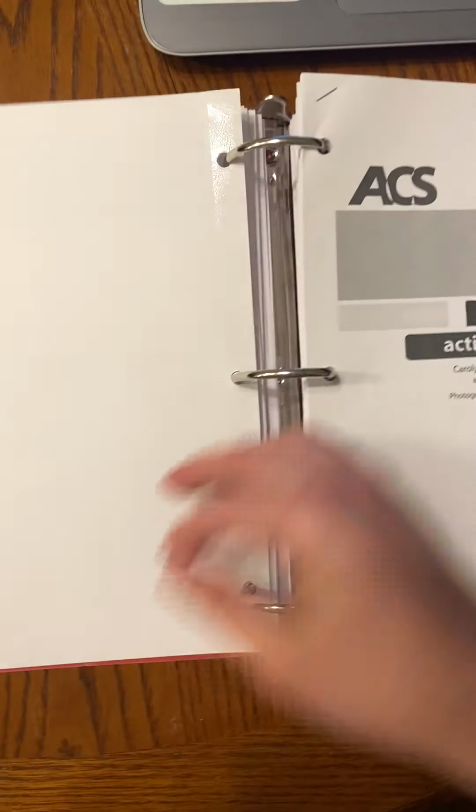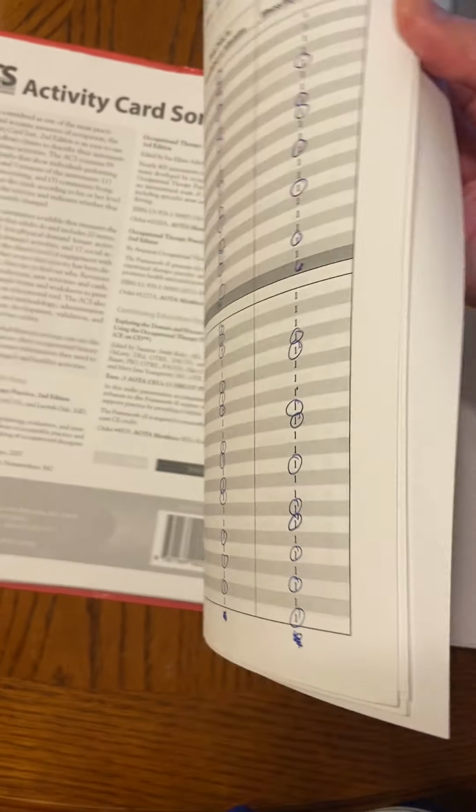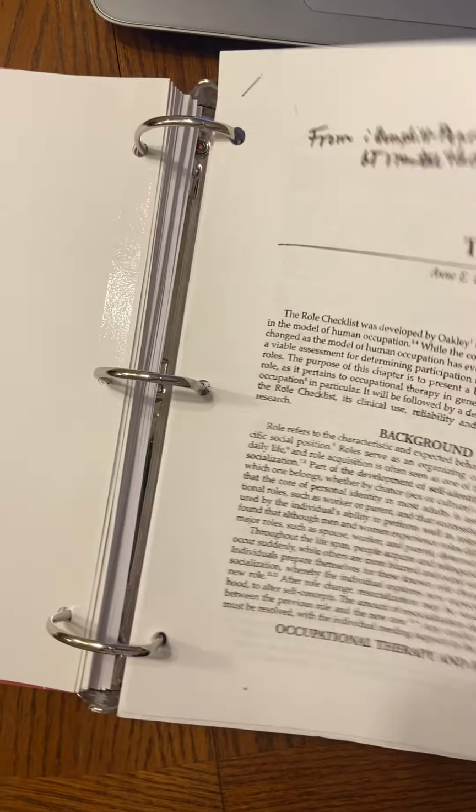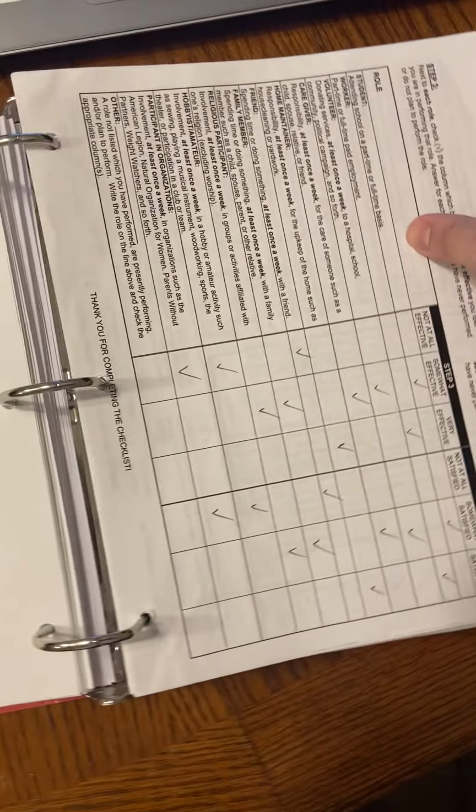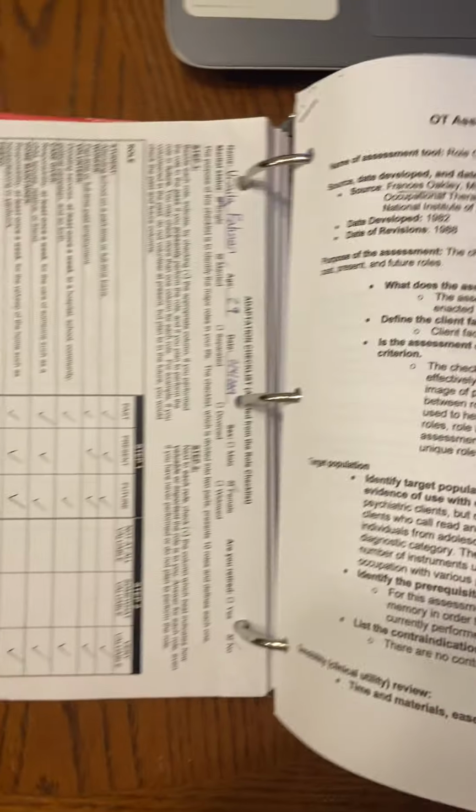Following the same pattern, we've got the activity card sort manual, score sheets A, B, and C, the lab sheet, and the video links. Next is the role checklist, instructions and manual, the score sheet, in addition to the lab sheet and the video links.